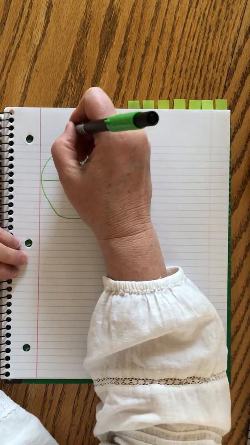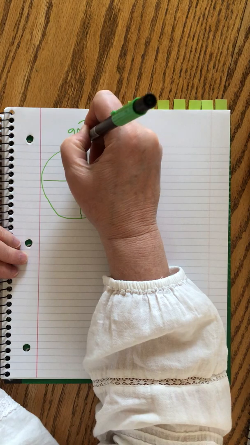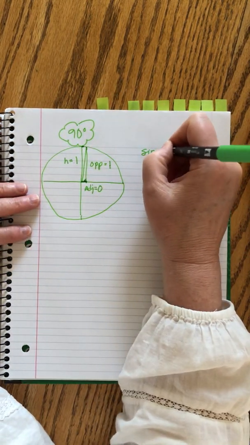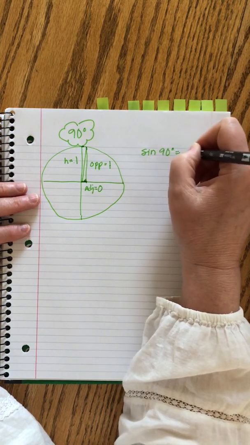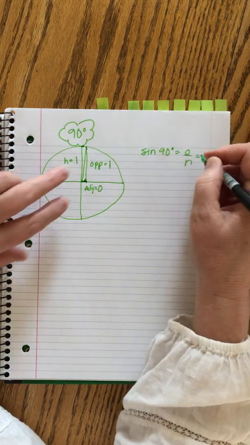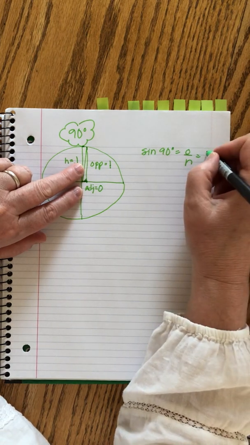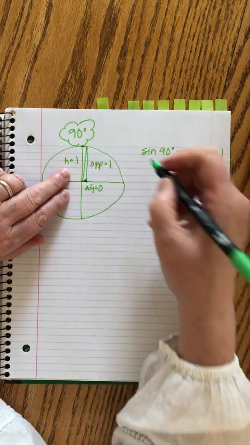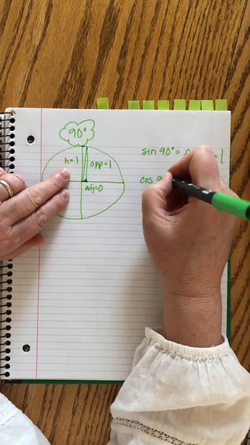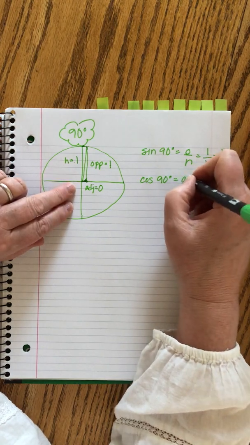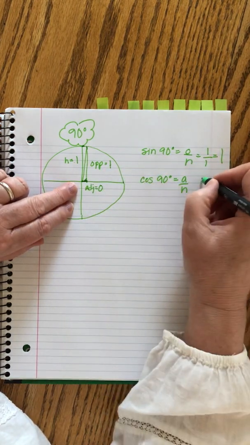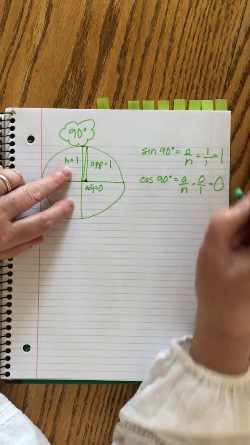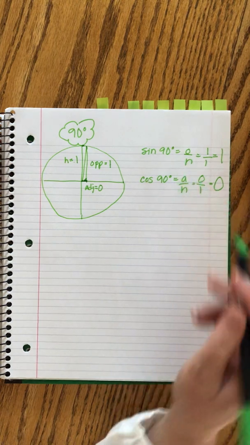This is again at 90 degrees. Okay, so the sine of 90 degrees equals SOH, opposite over hypotenuse. Opposite is 1. Hypotenuse is 1. So sine at 90 degrees is 1. How about cosine? That's CAH. The adjacent side is 0. The hypotenuse is 1, but that equals 0. That's the opposite of what we had before, isn't it?